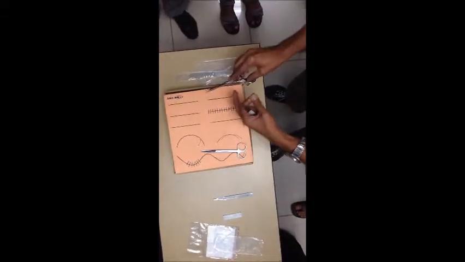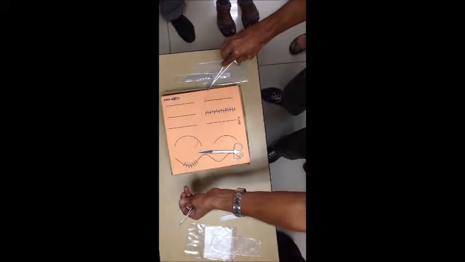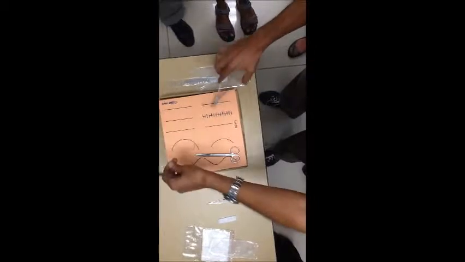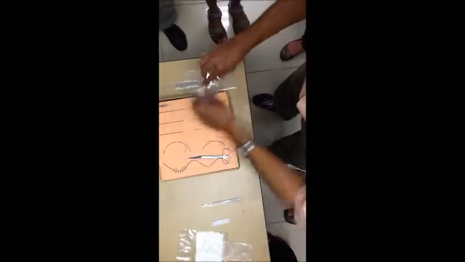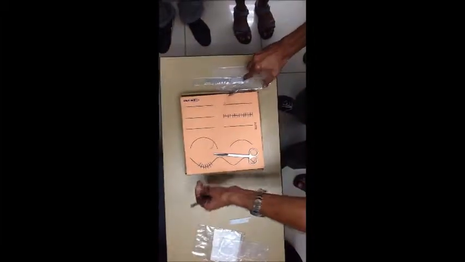Take double throws. Put the first knot. See how quickly silk tends to slip. Silk is notorious for slipping. Nylon, all these things. Make sure we have taken multiple throws so that it is firmly embedded.